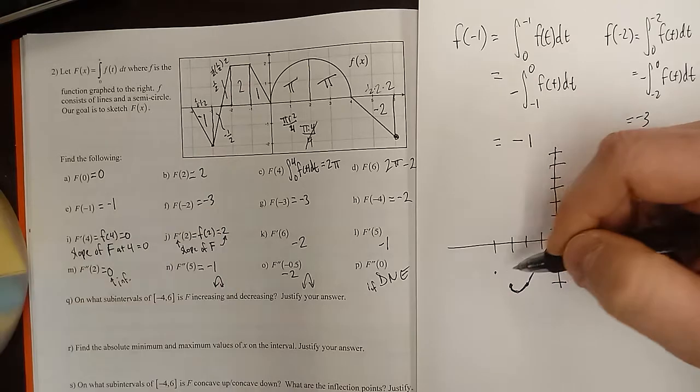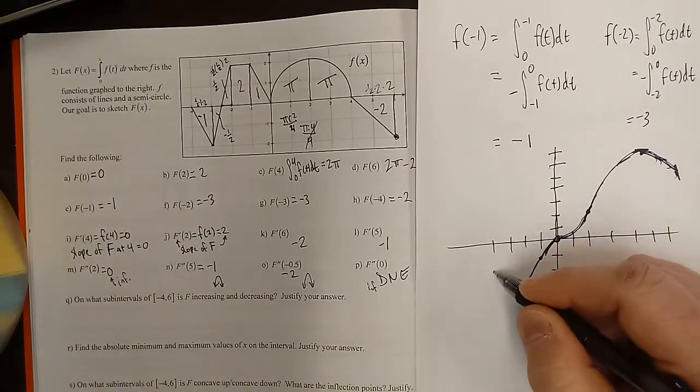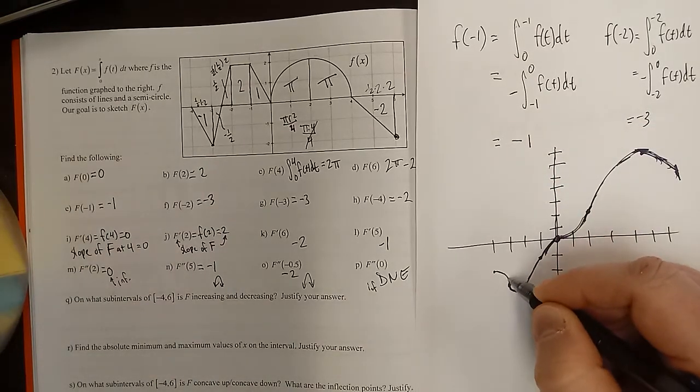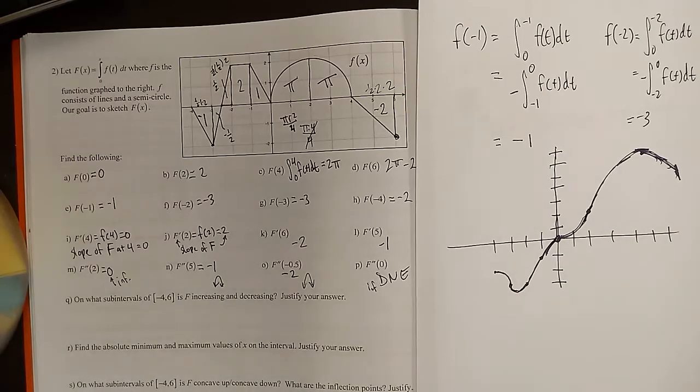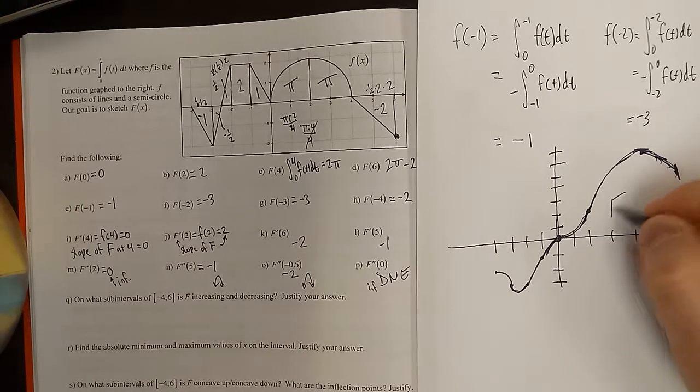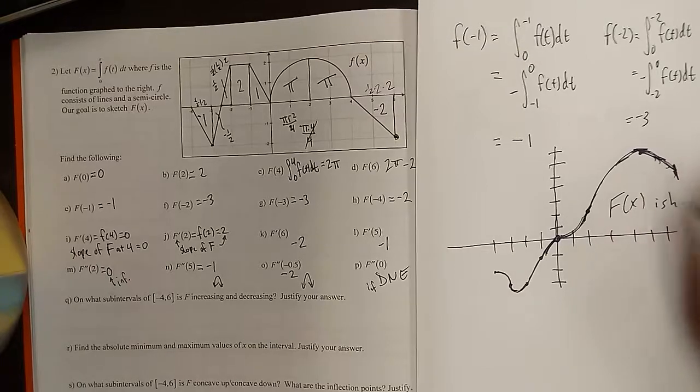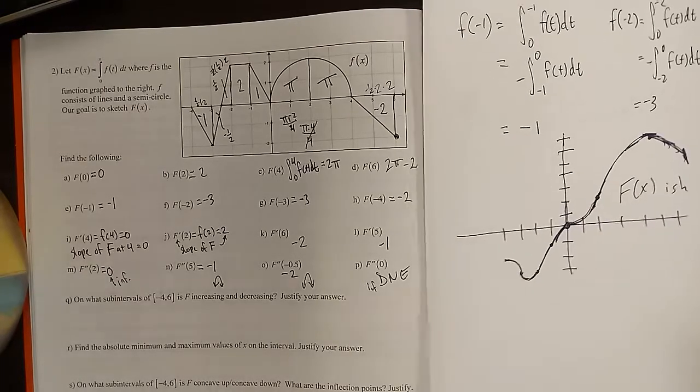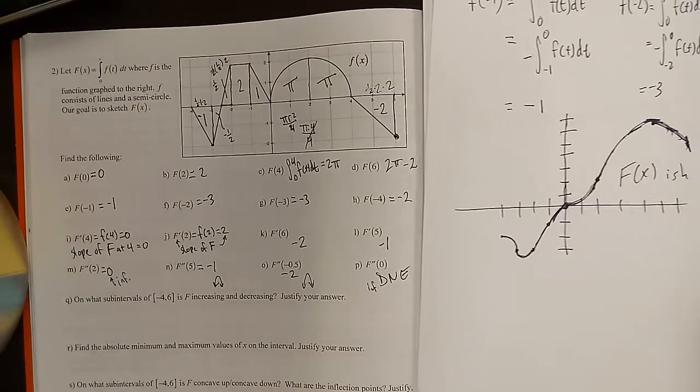So, another concave down situation. So, weird, but this is our potential big F of x-ish.